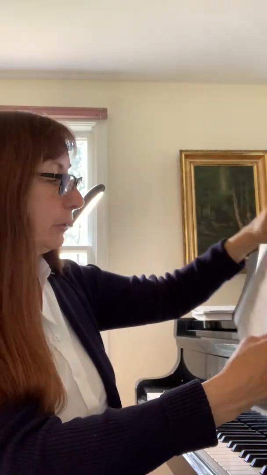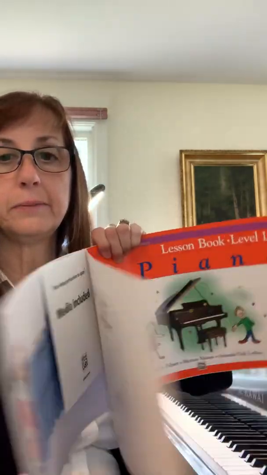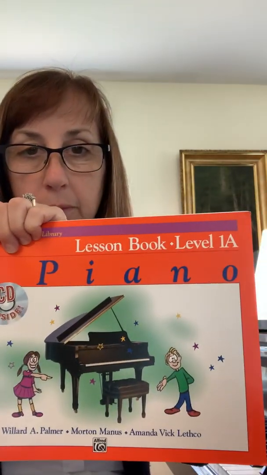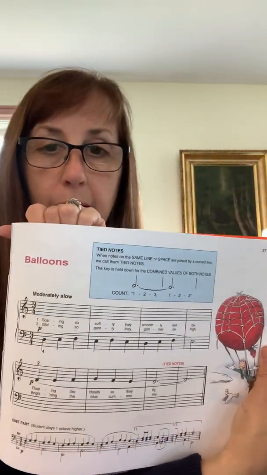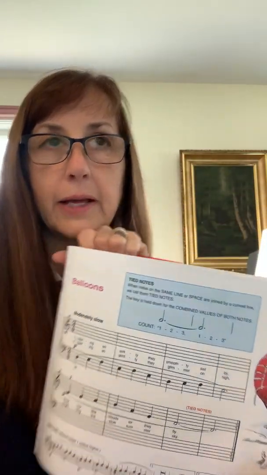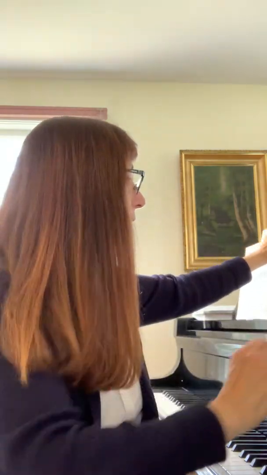All right, now I'd like you to open to page 37 in your lesson book. And this is called Balloons. And this is the one that had the lesson on tied notes. So we're going to look at the music first. Remember, we always look at the music. We want to analyze the music and see what we need to know before we play it.